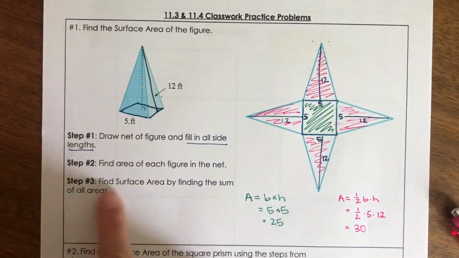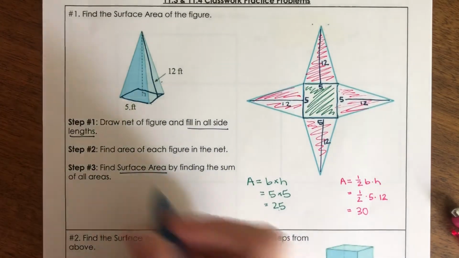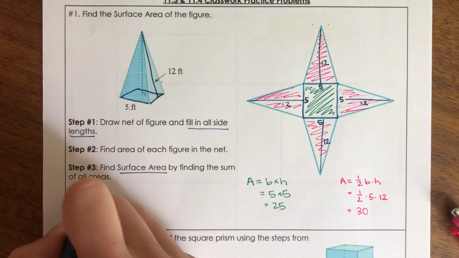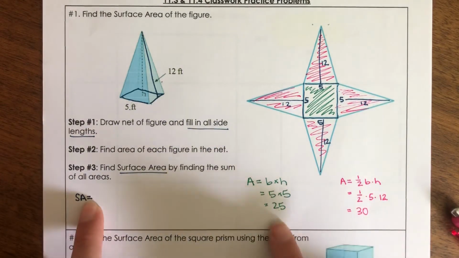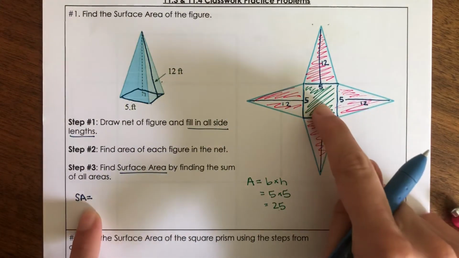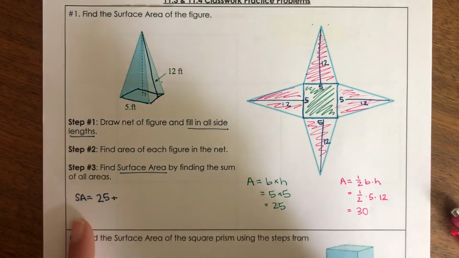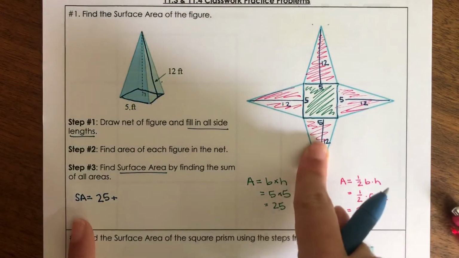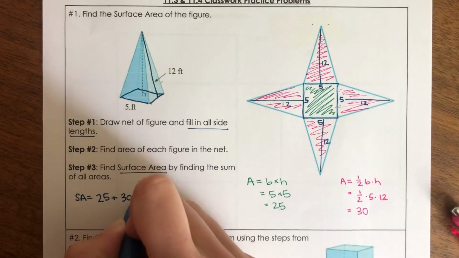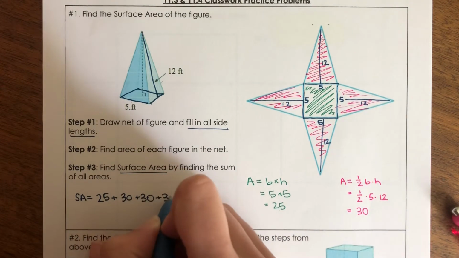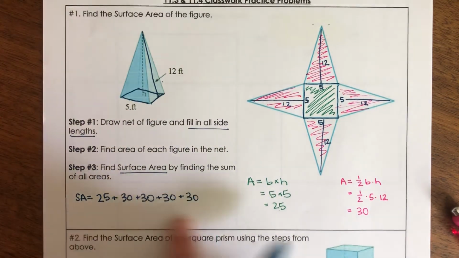So now, step number 3, find the surface area by finding the sum of all areas. I like to abbreviate surface area SA, it's just easier. And we're going to add up however many times we need to, 25 and 30. So my 1 square has an area of 25, plus I have 1, 2, 3, 4 triangles, so I'm going to add 30 in 4 times. 1, 2, 3, 4. Now we just got to add all these up.